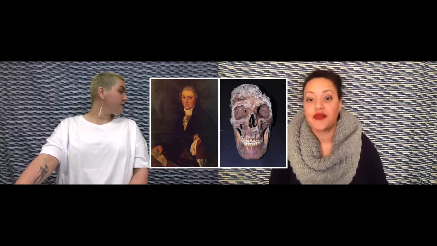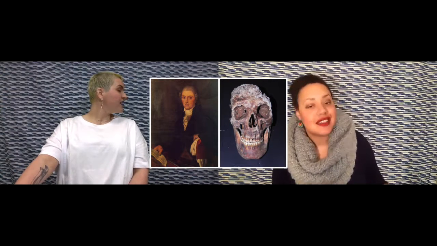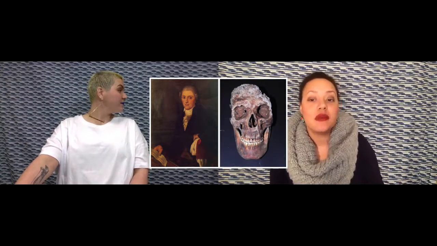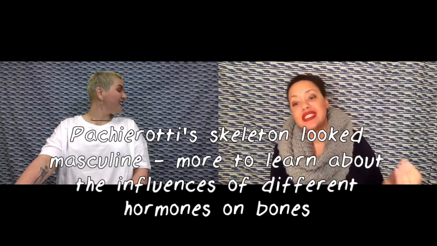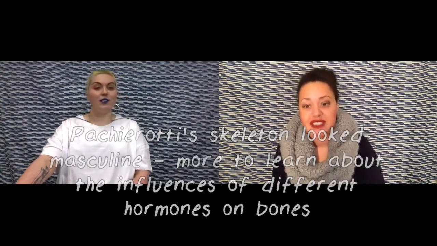Pacioretty's skeleton showed that he had signs of osteoporosis, which occurs when a person has fragile bones, as well as some issues in the spine that would have caused him pain during life. However, his skeleton still looked very masculine. Zanata and colleagues' study is a step forward in thinking about how reducing hormones can change the skeleton, but it doesn't tell us about the effect of the opposite sex's hormones on our bones.